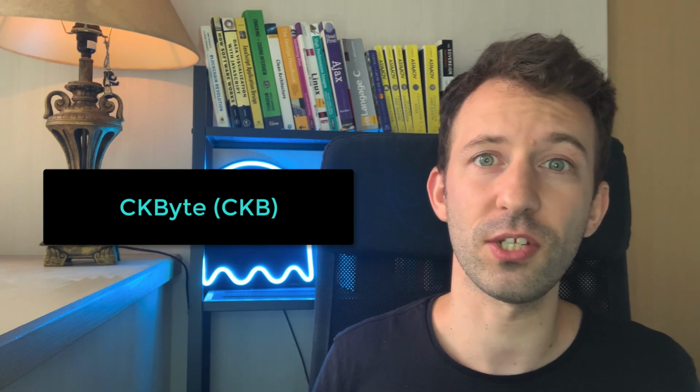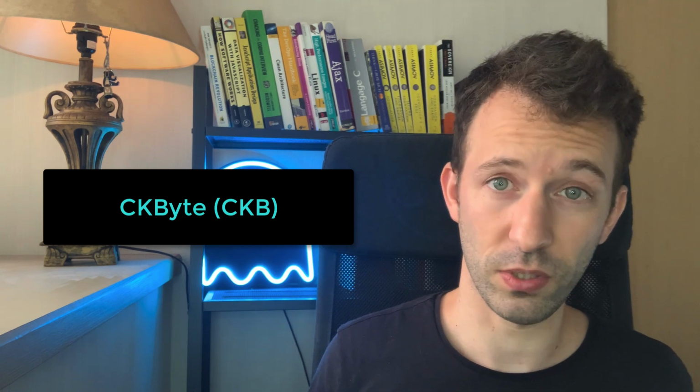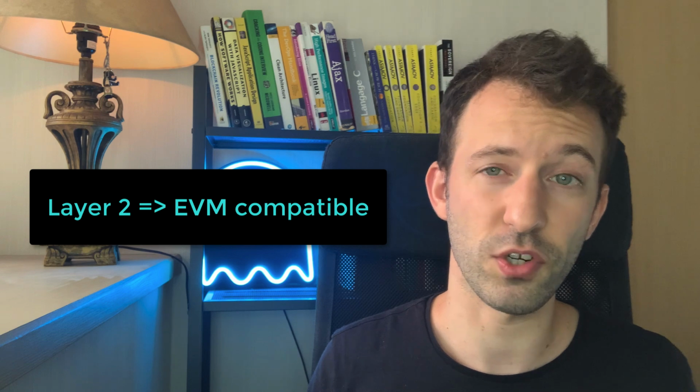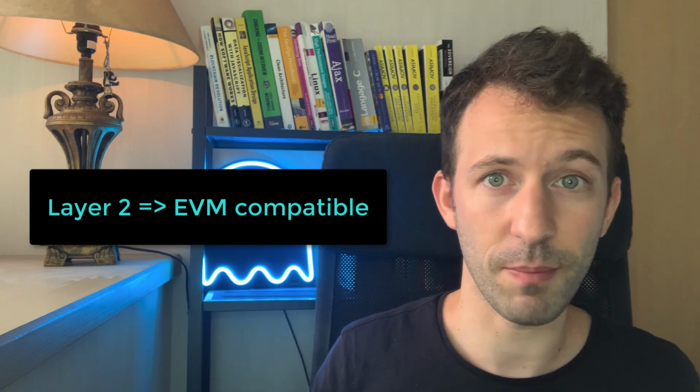The native coin is called CK Byte or CKB for short and is what is used to pay for transaction fees. One of the L2 blockchains of Nervos is compatible with the EVM, short for the Ethereum Virtual Machine. This means as a blockchain developer, you can reuse a lot of your Solidity skills to create smart contracts on Nervos with very little modification. Okay, that's it for the high-level overview of Nervos. Next, we are going to start the hackathon training.